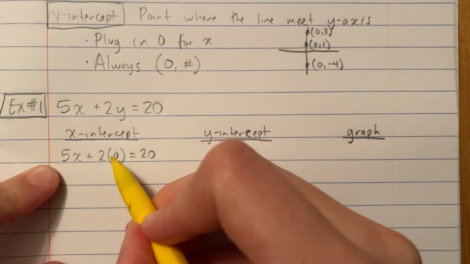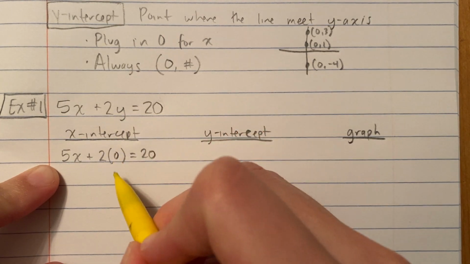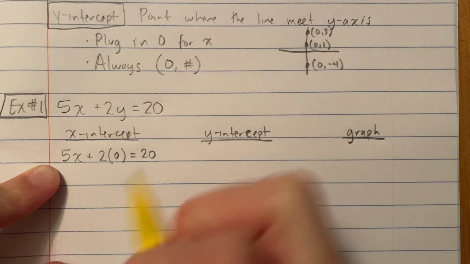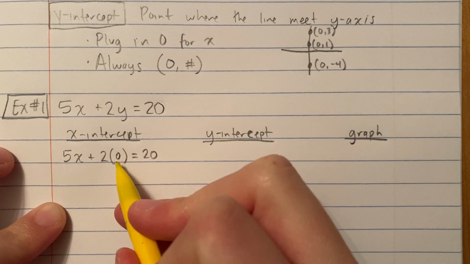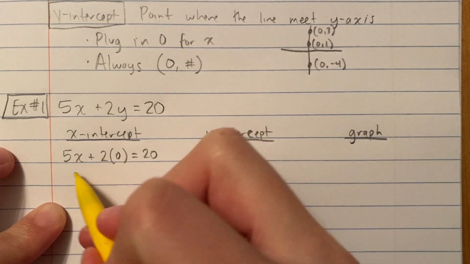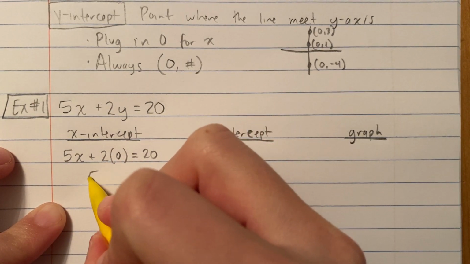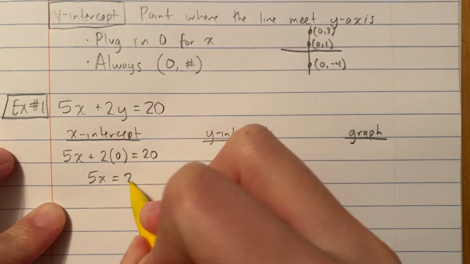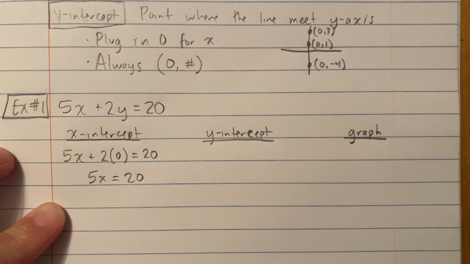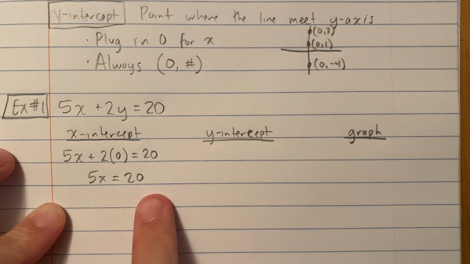Okay? So I just plugged in 0 where I saw the y. See? Here it was 2 times y, here it's 2 times 0. So 2 times 0 is just 0, right? I could write 5x plus 0 equals 20. Let's skip that step and just write 5x equals 20, because if I wrote 5x plus 0, I would be like, oh, that doesn't mean anything, and I would just write this.